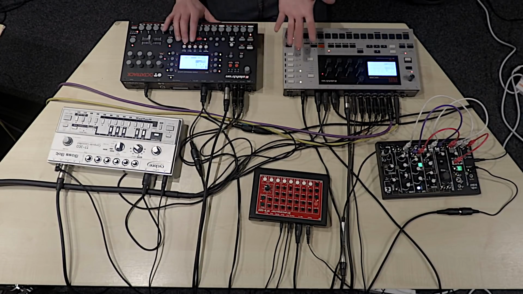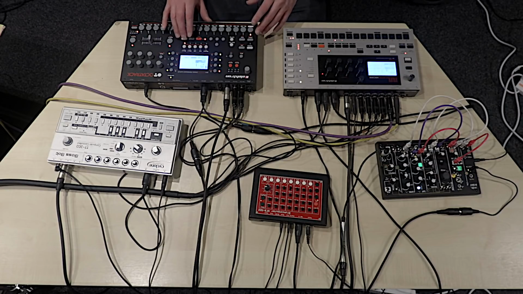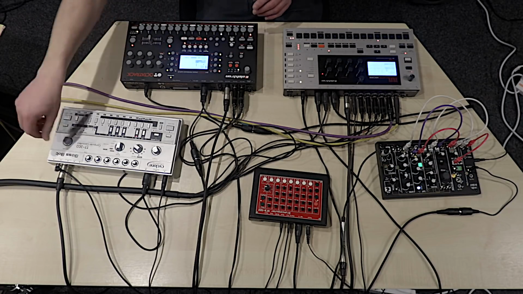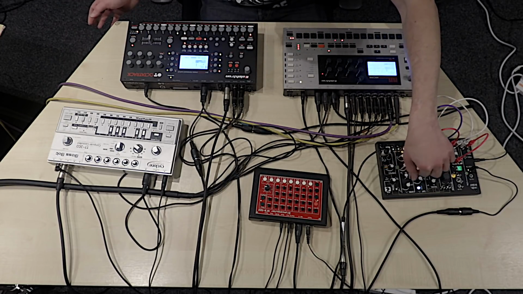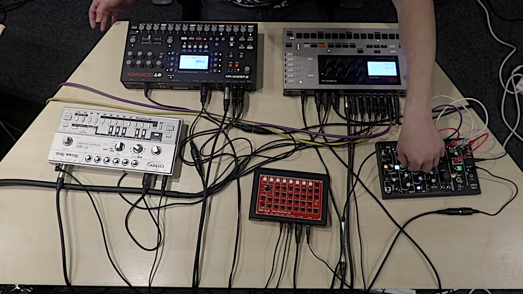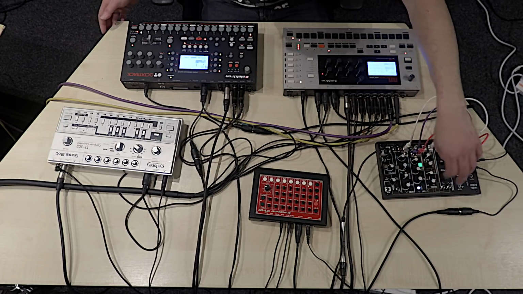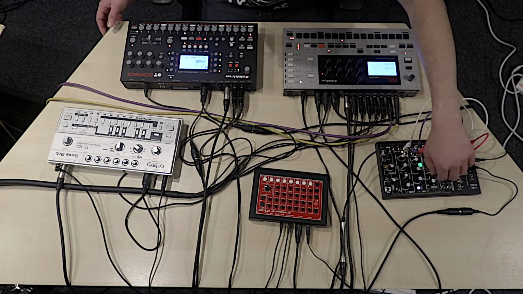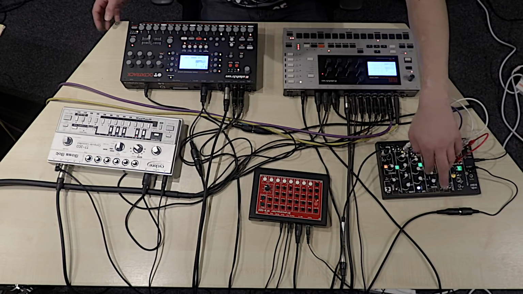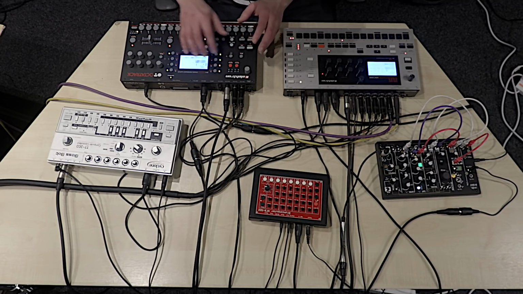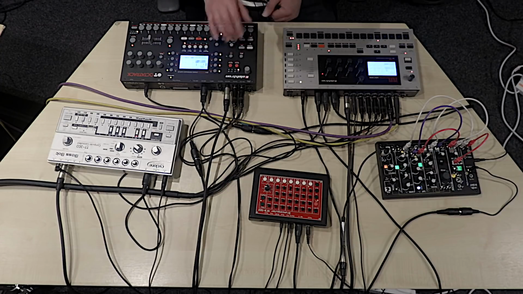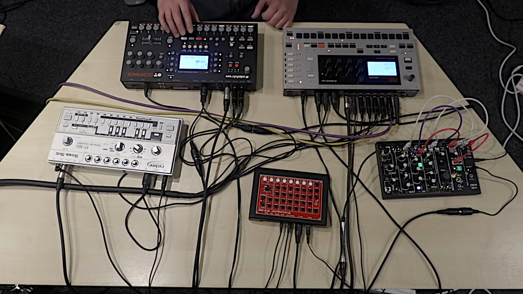So I've got one here. The other thing that this does is the pickup machine.